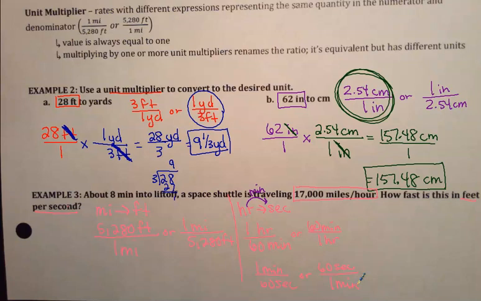Okay, so we're going to need several of those. All right, sadly, I'm running out of room. Again, you don't have to write all of these when you're thinking through how to do it, but you do have to show your unit multipliers to show your work. All right, so let's do the unit multiplier. We're going to have 17,000 miles per 1 hour times.